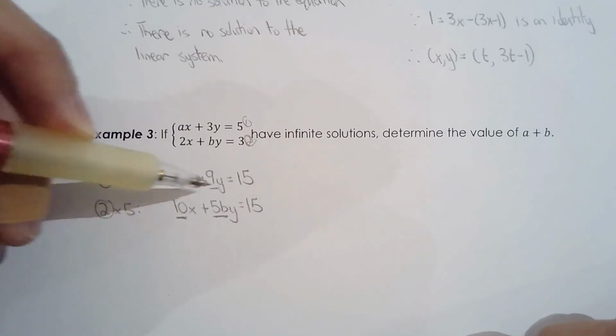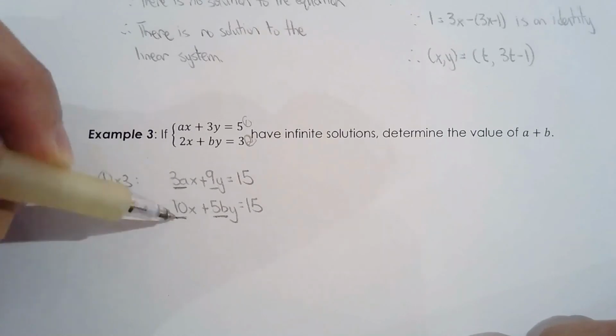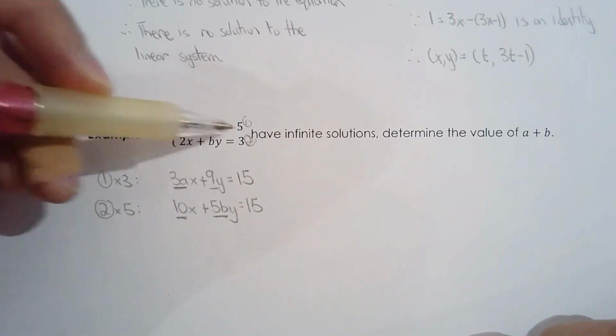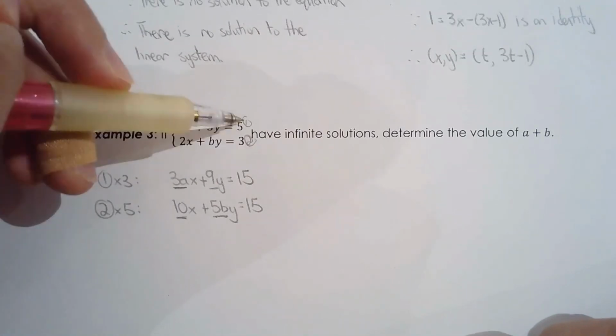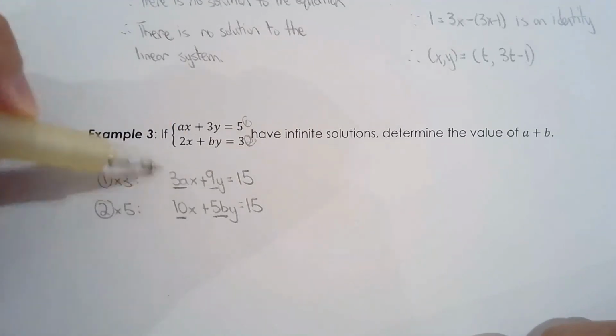So now the coefficients must be the same, whereas before they were allowed to be different. b and 3 are not the same because the constant terms were not the same. But now that I've made the constant terms the same, the other coefficients must also be exactly the same.